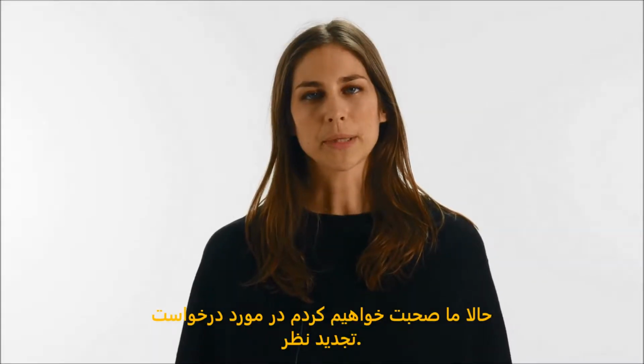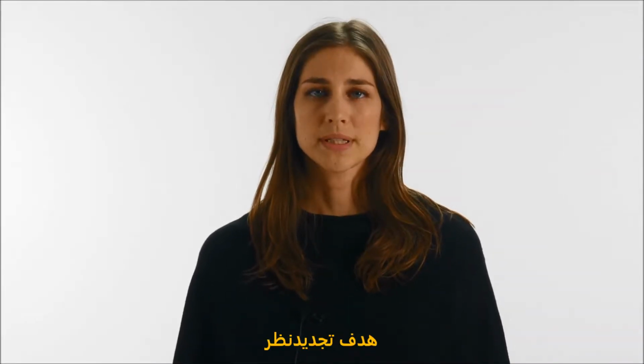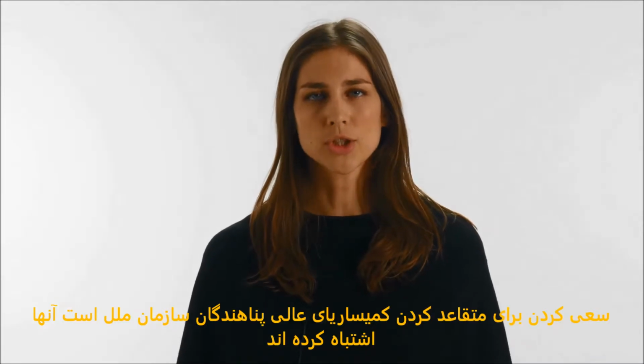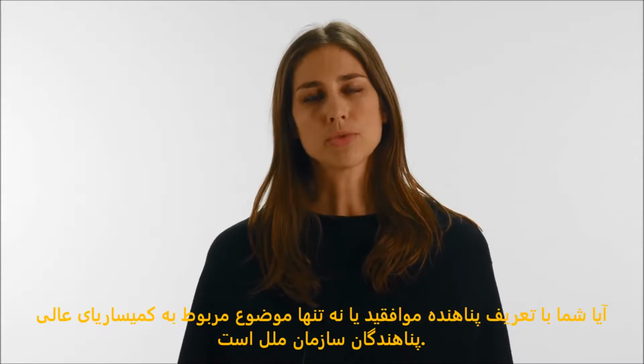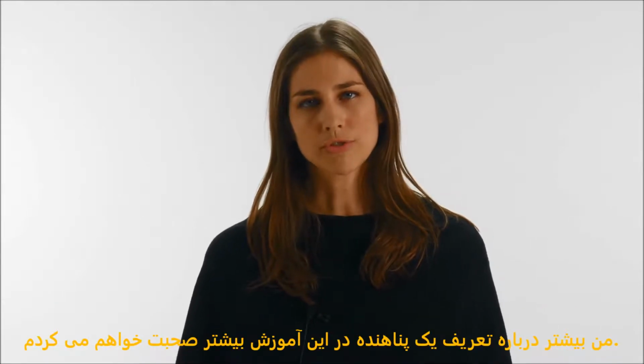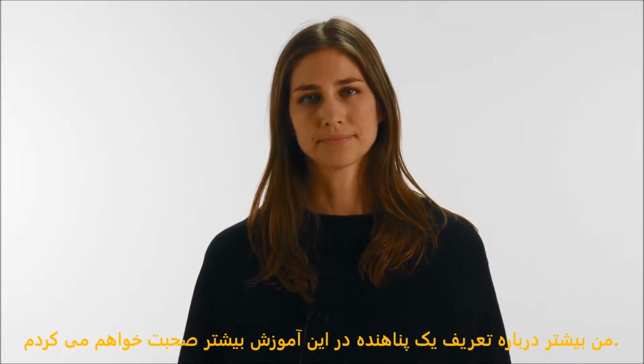Now we will talk about the appeal itself. The purpose of the appeal is to try to convince UNHCR that they have made a mistake and that you should be granted refugee status. Whether or not you meet the refugee definition is the only issue relevant to UNHCR. We will talk more about the definition of a refugee later on in this training.